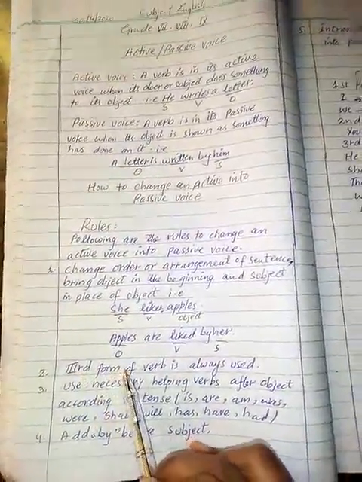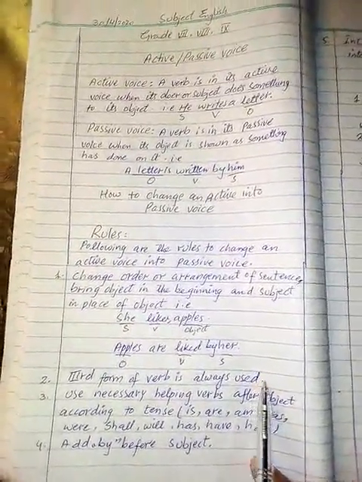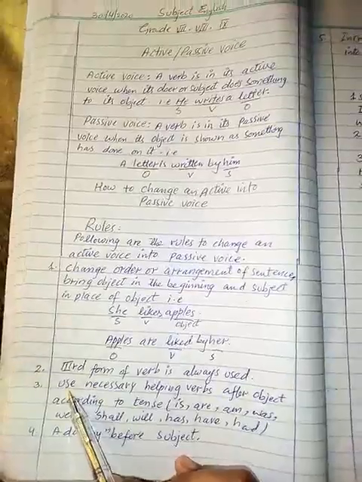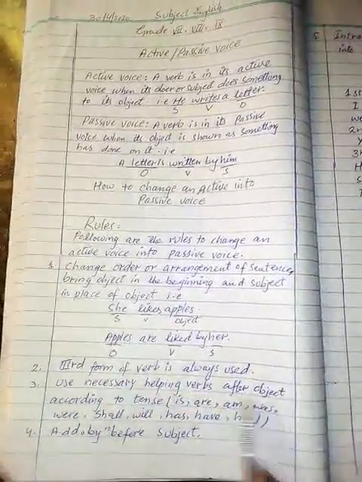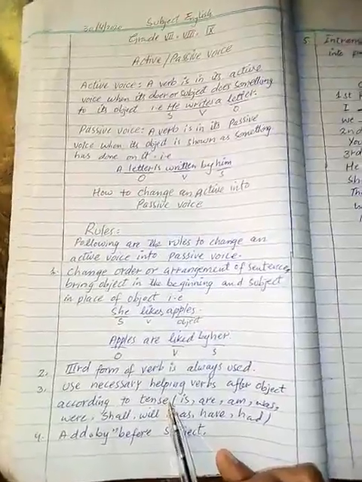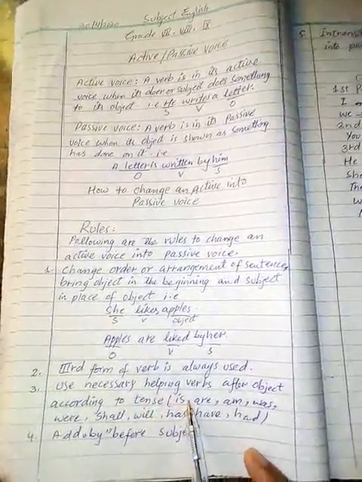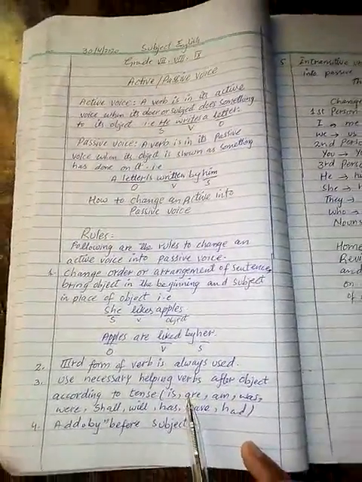Number 2, the third form of the verb is always used. In active-passive voice, we always use the third form of the verb. Use the necessary helping verbs after the object according to the tense. Now we have to use helping verbs according to the tense: with present helping verbs, with past helping verbs, with future helping verbs.